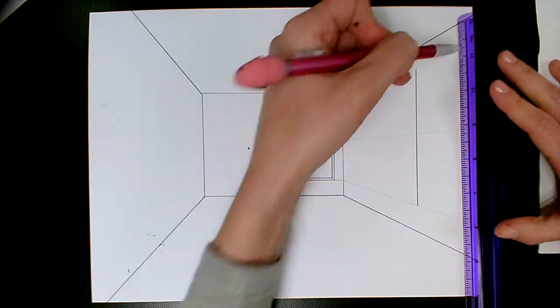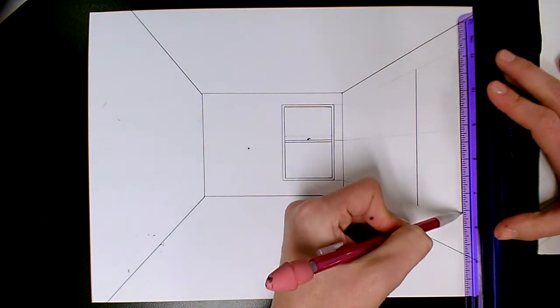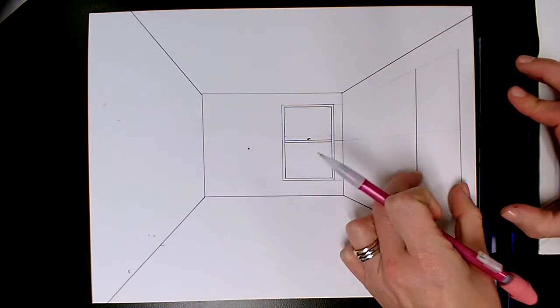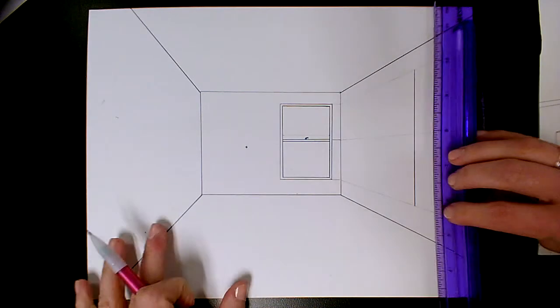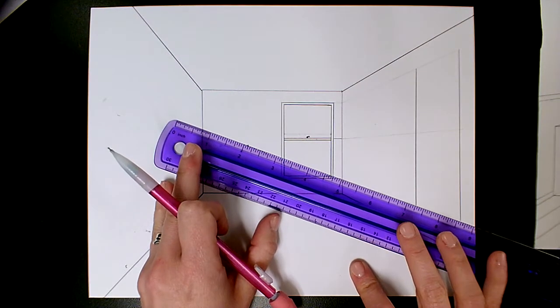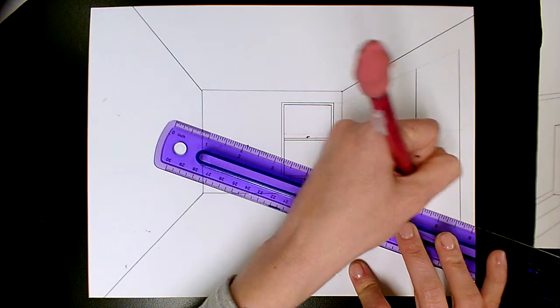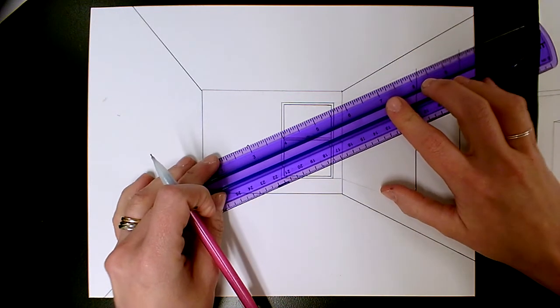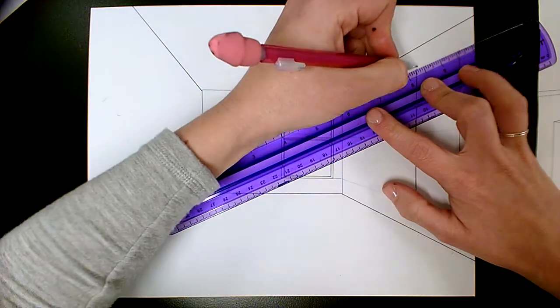And since it's on a foreshortened wall, I'm going to keep it narrower than this window by just a little bit, so it gives the appearance of it being foreshortened. Then I'll darken these lines at the top and bottom.